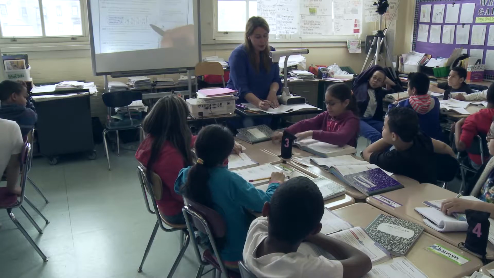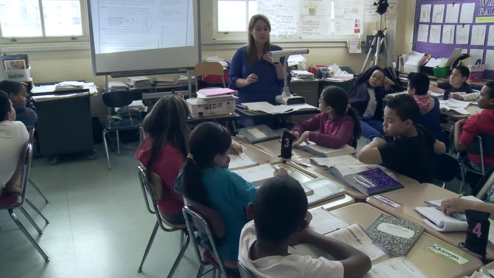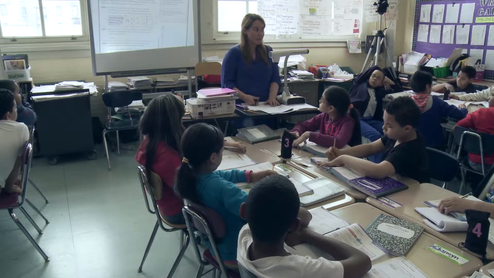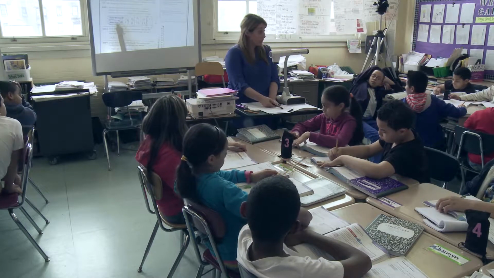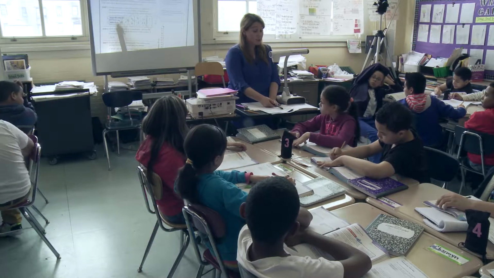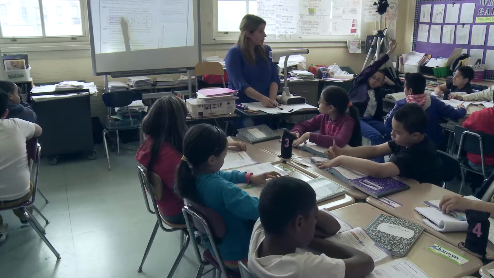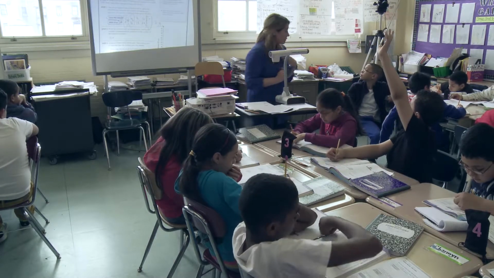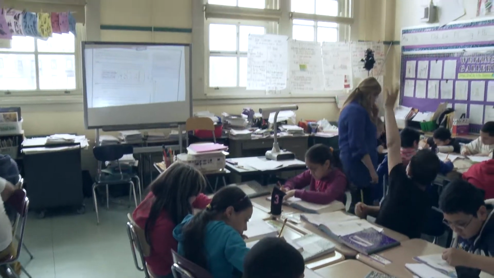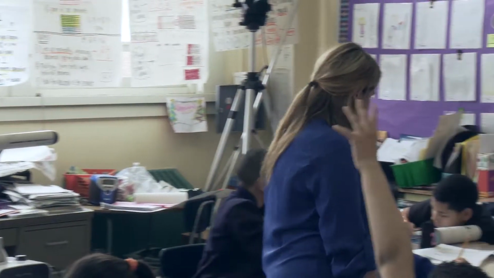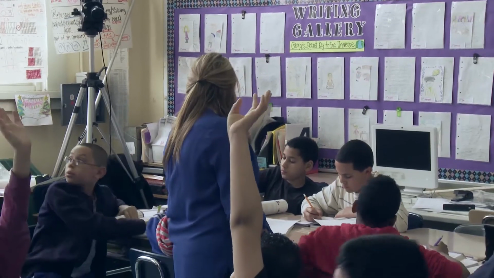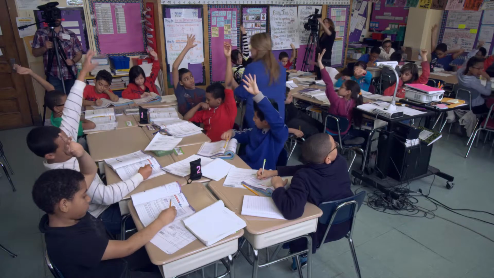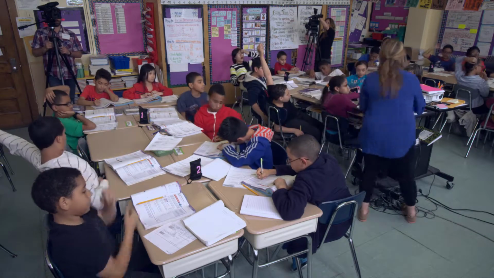In order to figure out how much water we have here, can somebody please tell me what I need to do? Let's use our good mathematical language. The water is twice the amount of cocoa mix. So let's multiply it times 2. Everybody do that and see what you get. What'd you get there, Donovan? 36. 36, very good.